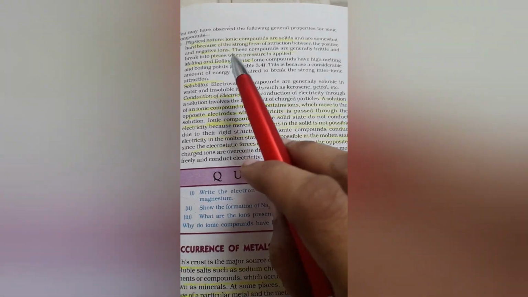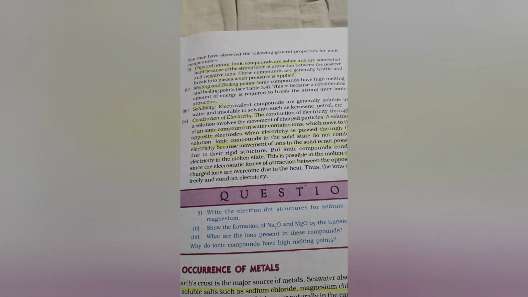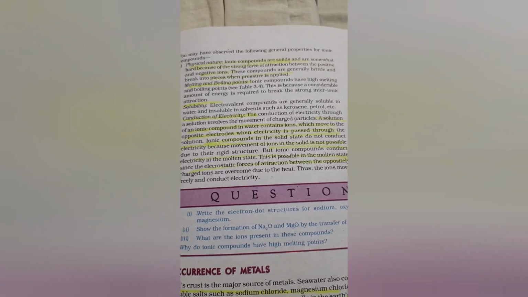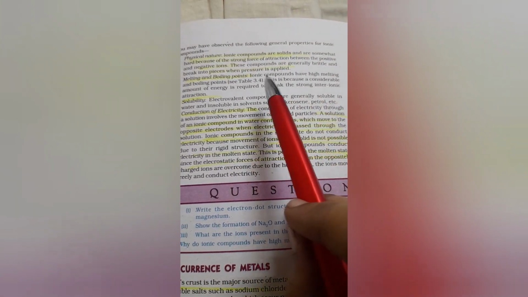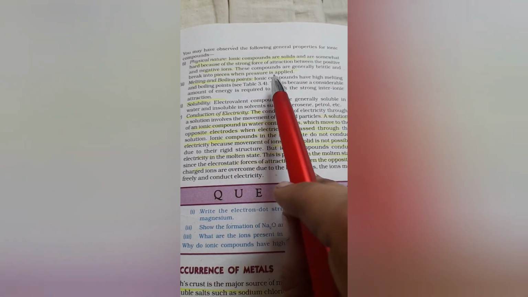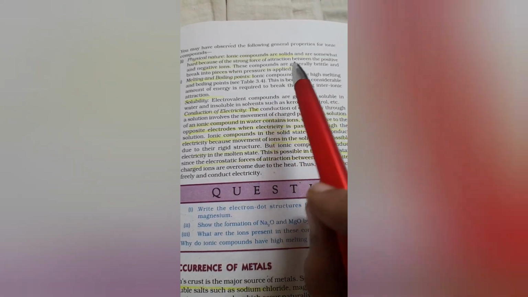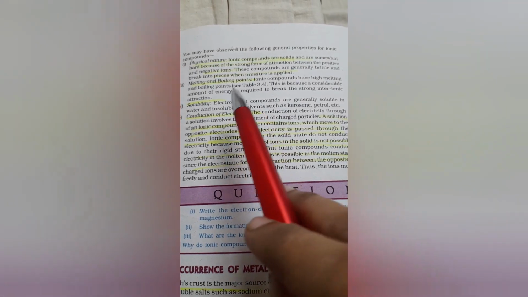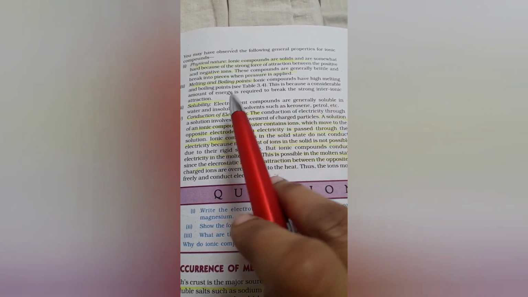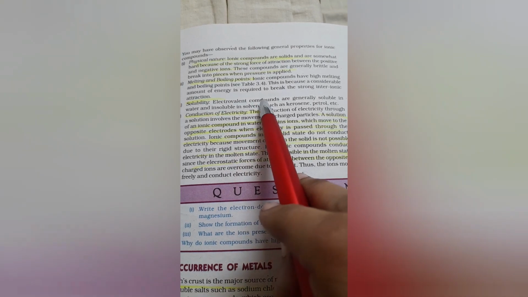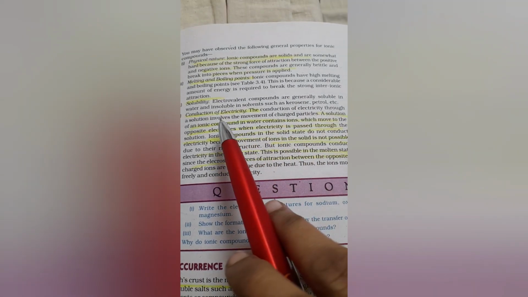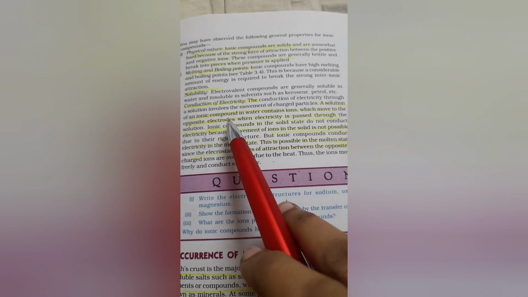Now next we have to learn about the properties of ionic compounds. Now this is very easy. Physical nature of ionic compounds: these are all solids, and somewhat hard because strong forces of attraction are there between positive and negative ions. They are generally brittle, and when you apply pressure you can break them into pieces. Melting and boiling points: they have high melting and boiling points because lots of energy is needed to break the strong ionic force of attraction. Solubility: they are generally soluble in water and insoluble in solvents like kerosene, petrol and all that.